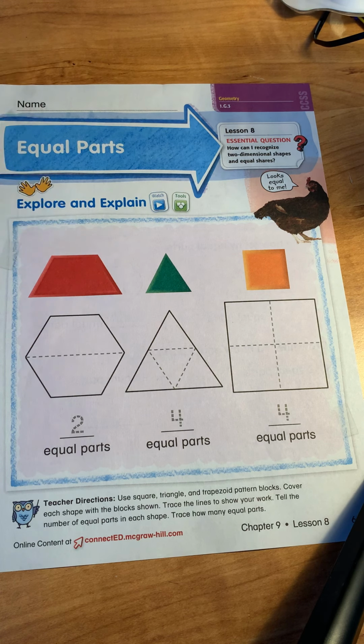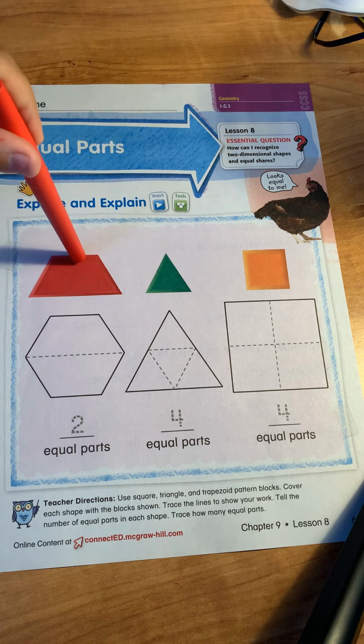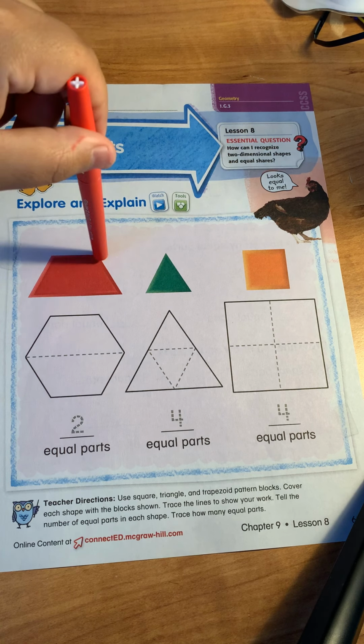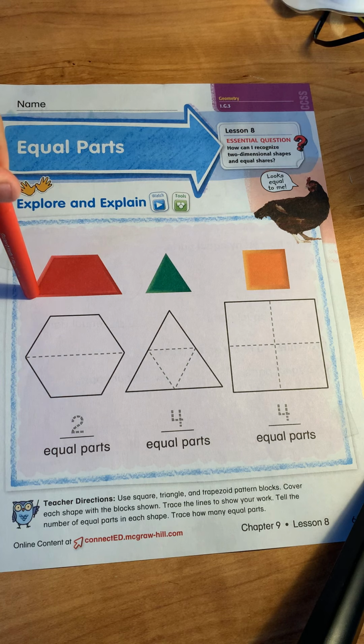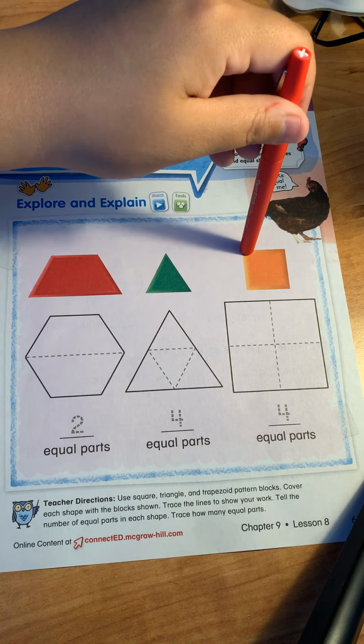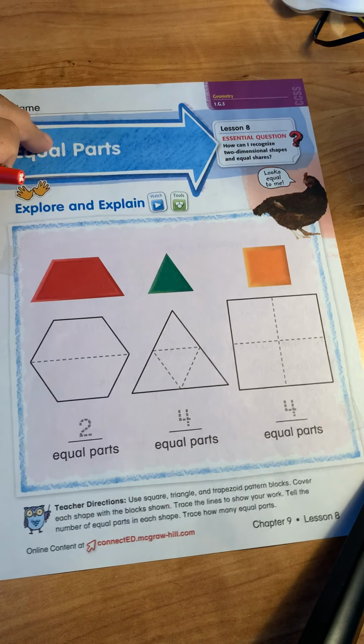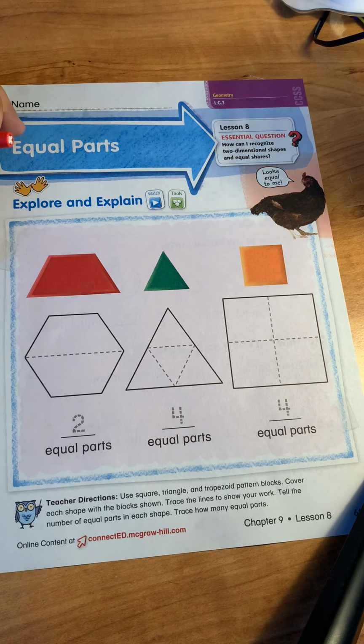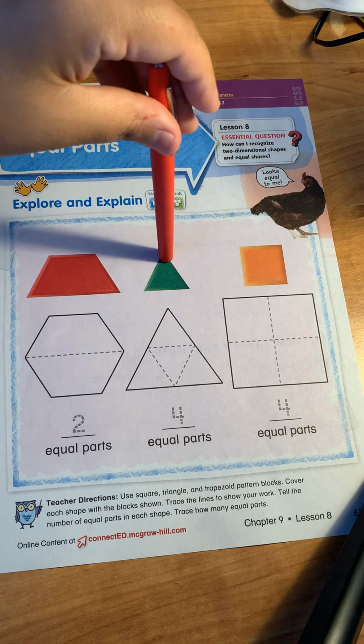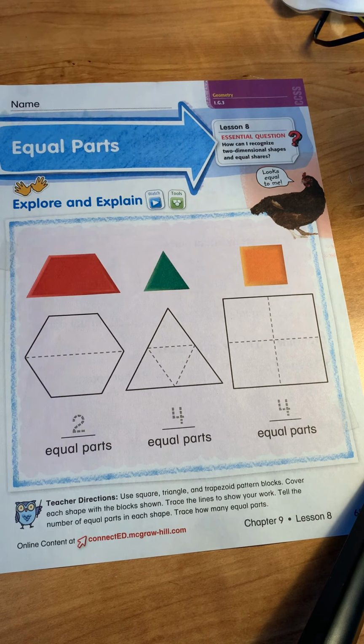It would be this red trapezoid. And this red trapezoid right here has 1, 2, 3, 4 sides. Okay? Then what would be the next bigger shape? It would be the square, right? And this orange square has also 1, 2, 3, 4 sides. And then which one out of the three would be the smallest shape? It would be the green triangle, right? And the green triangle has 1, 2, 3 sides.